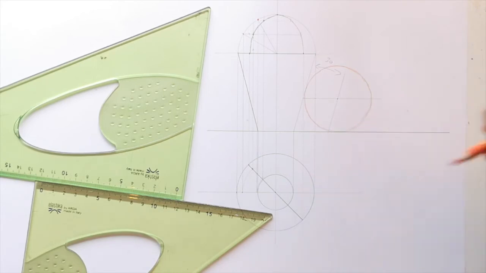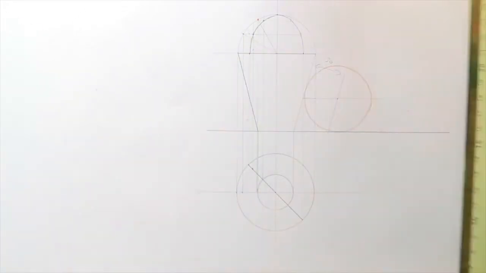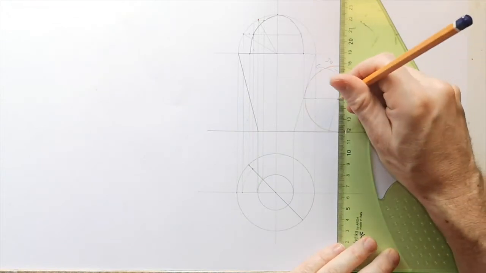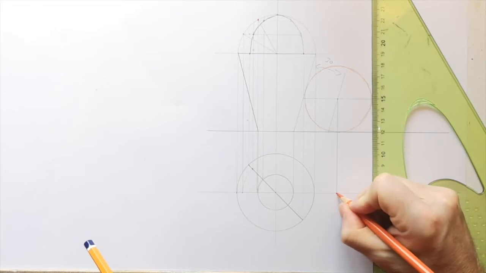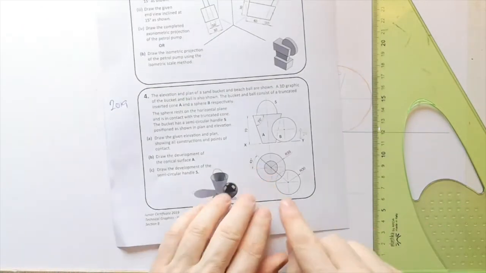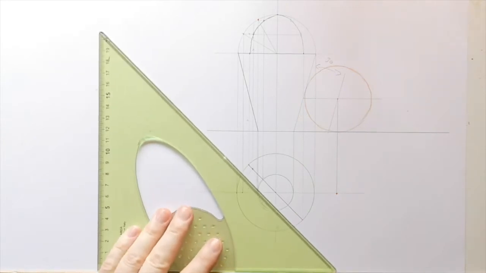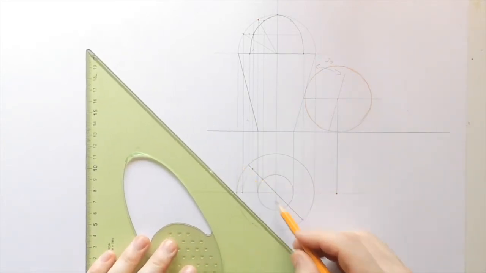Okay. So now that we know where our center is, well, let's see if we can put that back. So we'll project it down. Now, if we're seeing it in the rotated position, the center will be there. Are we given any information about where it is? We are. We know it's in line with the 45. So we'll get a 45. So the center is somewhere along that line.